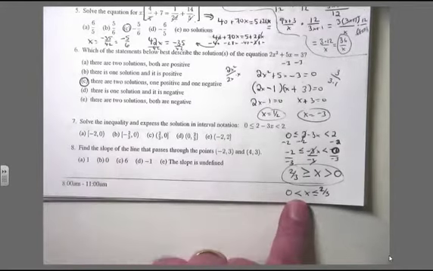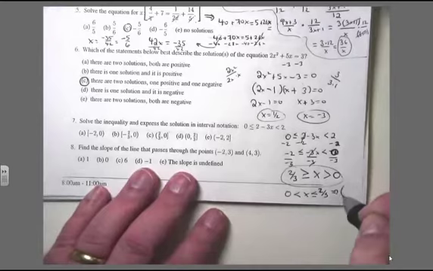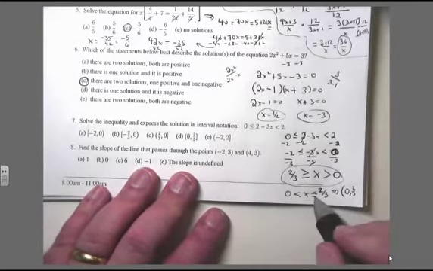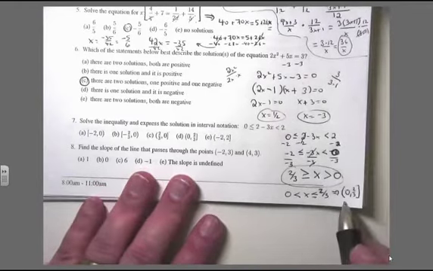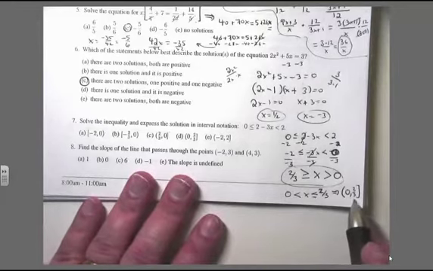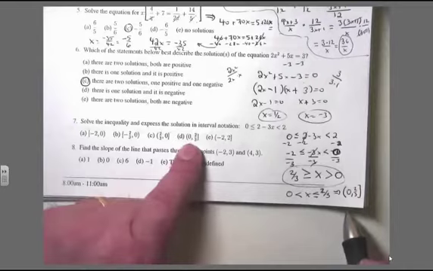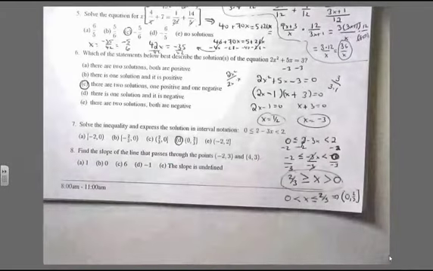Does that have an equal to on it? Without an equal to, we use parentheses. So this would be parentheses 0, 2/3, but that does have an equal to. So how do I denote an equal to? Bracket. So the answer set would be parentheses 0, 2/3 bracket. So the answer would be D. Does that make sense?